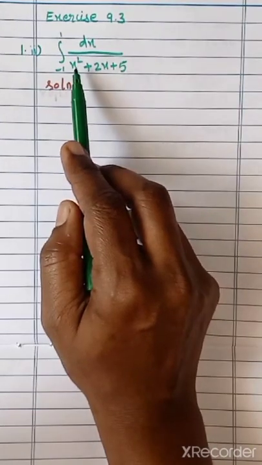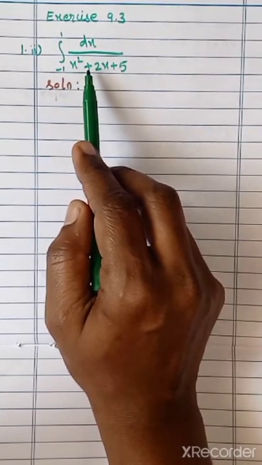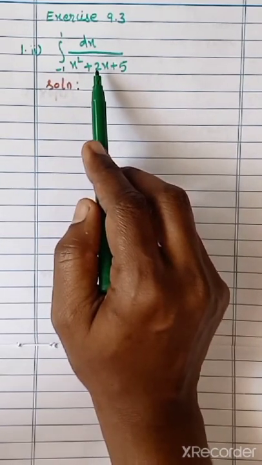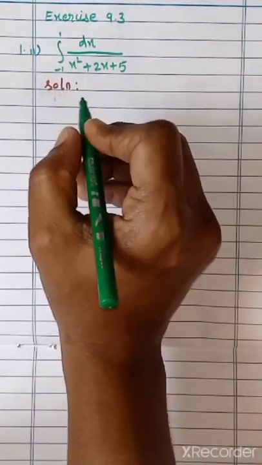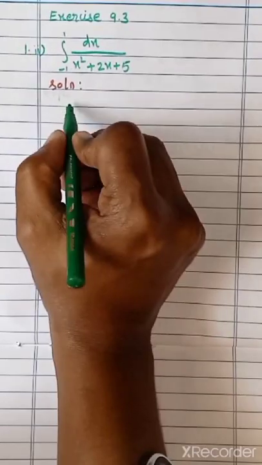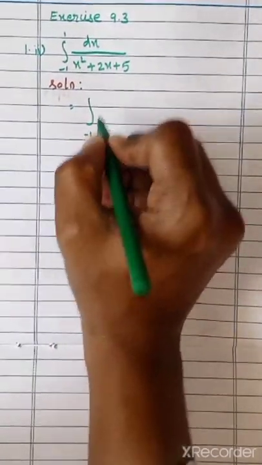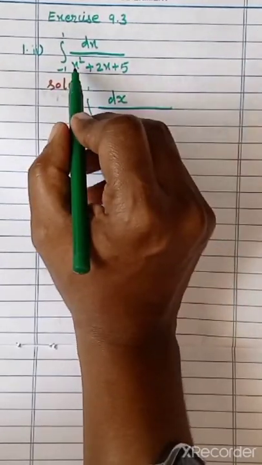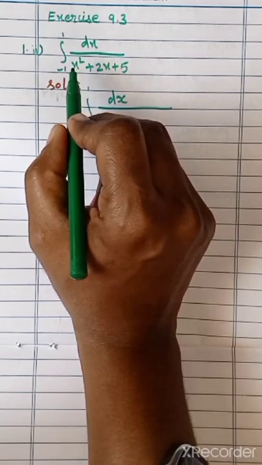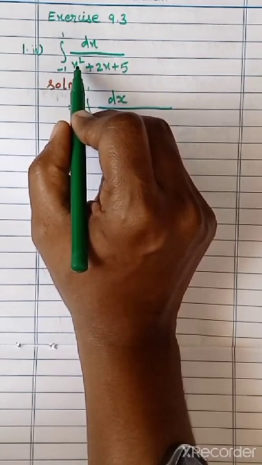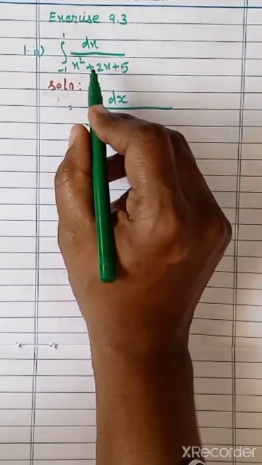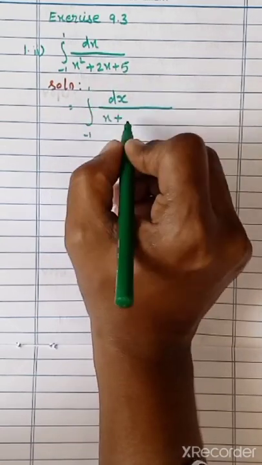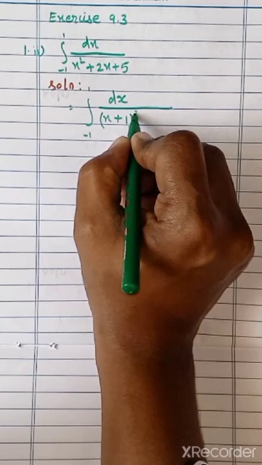Yes, you have to take the variable as it is, sign as it is, and the coefficient of x should be divided by 2. Okay, so I can write here. Now this question we can write as integral minus 1 to 1 dx divided by, so completing the square, what we have to do? We have to take the x variable plus the coefficient of x divided by 2. So 2 divided by 2 is 1. x plus 1 the whole square.